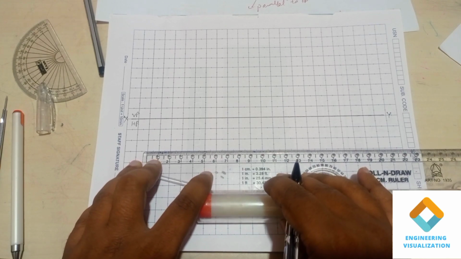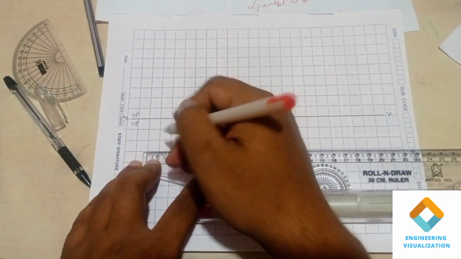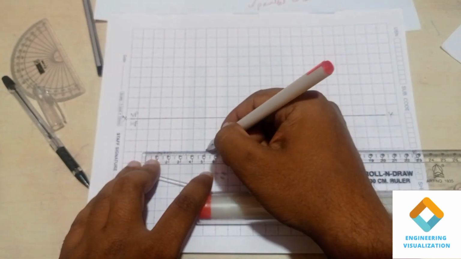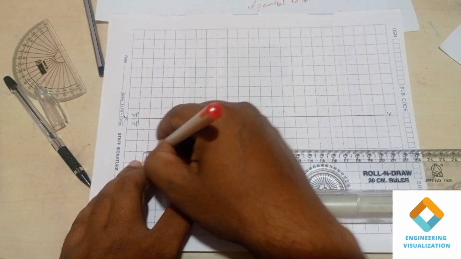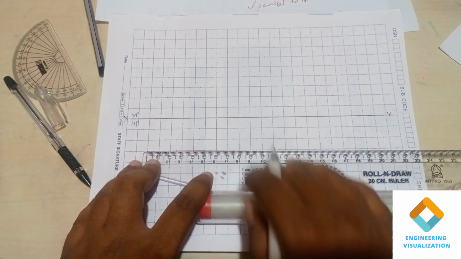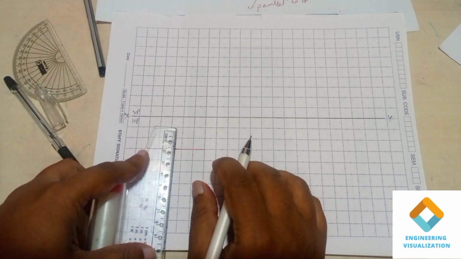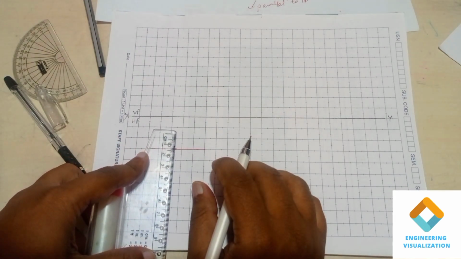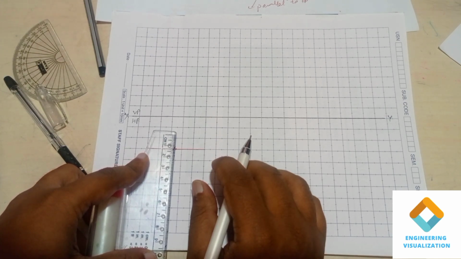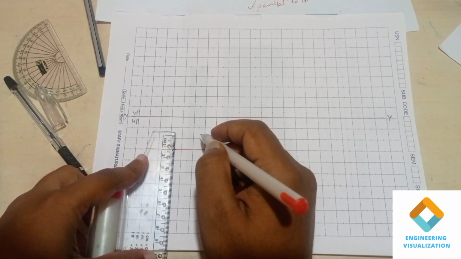I'm using a grid sheet so that the construction becomes easier. The 50 mm is drawn. Take the midpoint, and here you can give the height. The smaller diagonal is 25 mm, so take 12.5 above and 12.5 below from that midpoint and draw a vertical line.